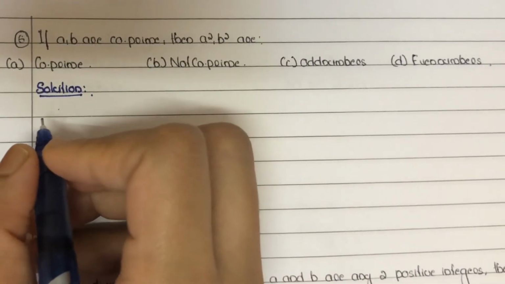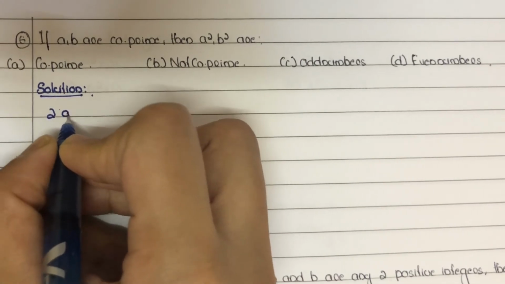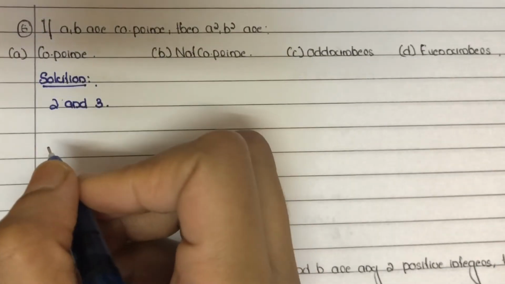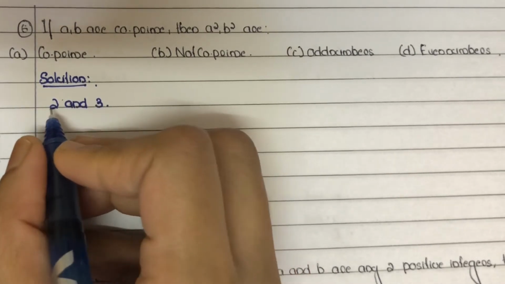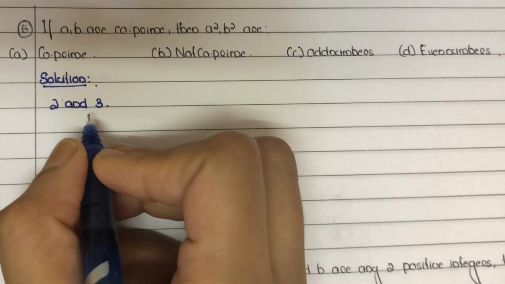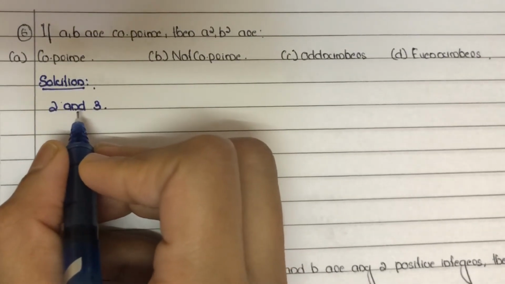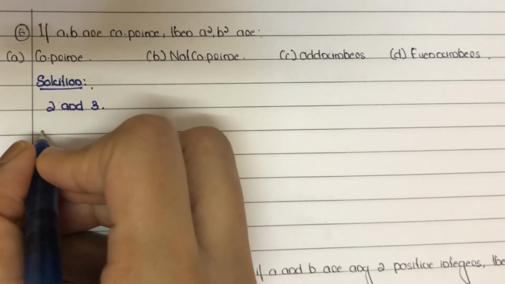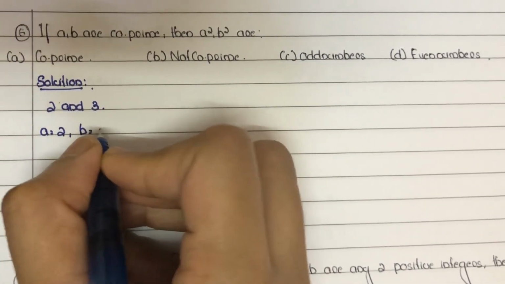Consider an example, okay? Let's take two prime numbers, 2 and 3, because we know that prime numbers are co-prime to each other. Here 2 and 3 are co-prime numbers because they have only one as the common factor. So let a equal 2 and b equal 3.